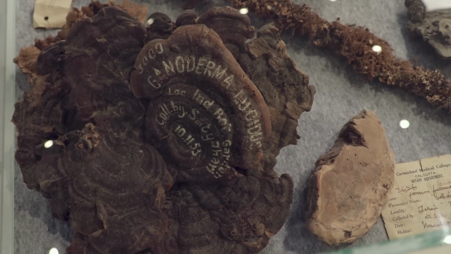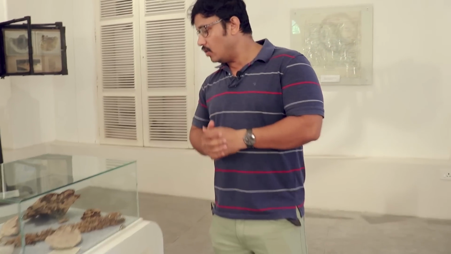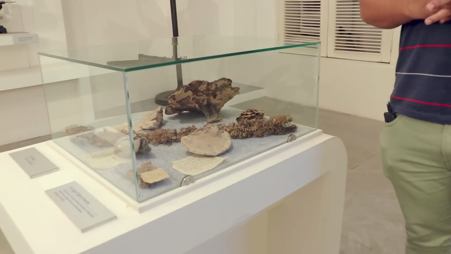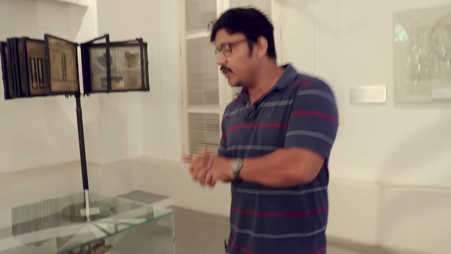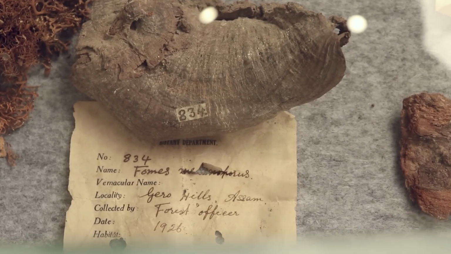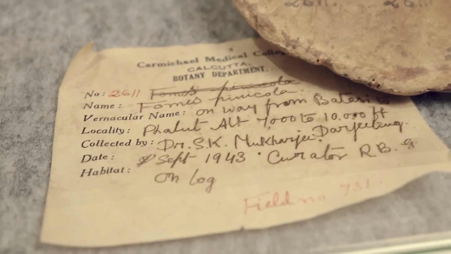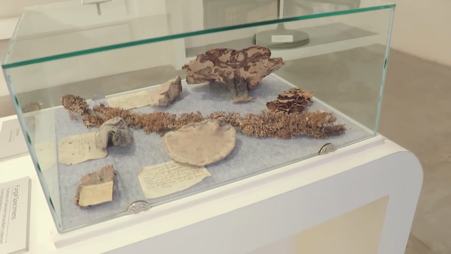Again, if we move to this part of our collection, we may call it the fungarium. It's a new terminology, a kind of derivative of the herbarium sample, because here we preserve fungal specimens. There are certain fungi which are woody in nature, so those can be kept as they are. There are certain fungi which are soft in nature, and those can be kept in formalin or formaldehyde for a longer period of time. Besides the fungal specimens exhibited here, we also have lichen.